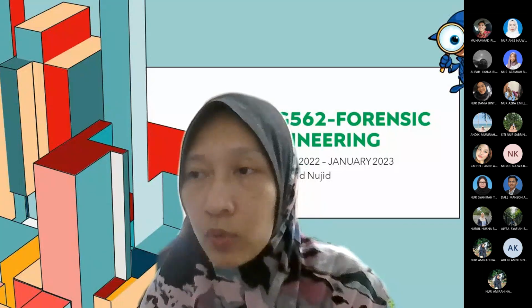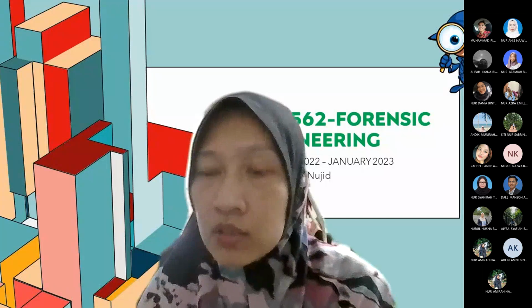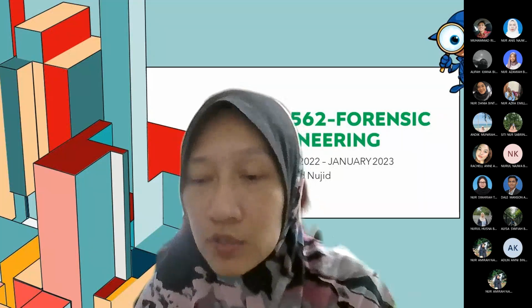Rekahan yang terbuka tu, open crack tu membenarkan oksigen ataupun kita punya steel reinforcement exposed to the environment, especially on the oxygen. Dan juga bila ada oksigen, dia akan adanya chemical reactions. Tindak balas kimia akan menyebabkan steel reinforcement lagi terhakis dan mengurangkan reinforcement strength. So that's how you explain.